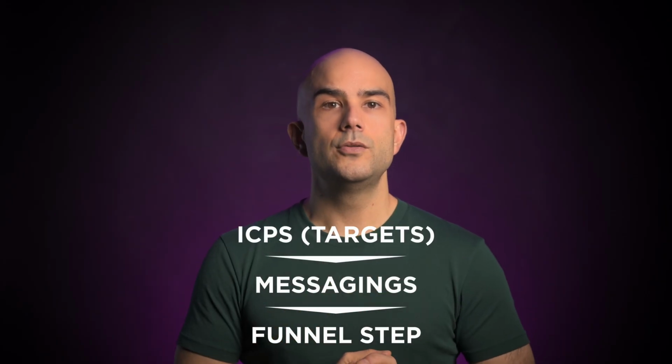First of all, pick your competitor set. Start with this and do this by ICP overlap. Then extract the main messaging of your competitors and map the funnel steps to their pipeline.